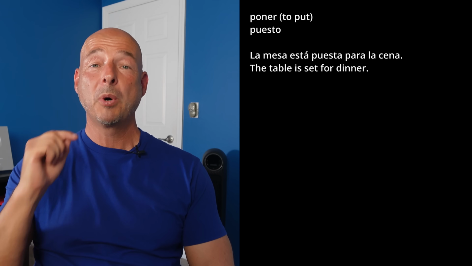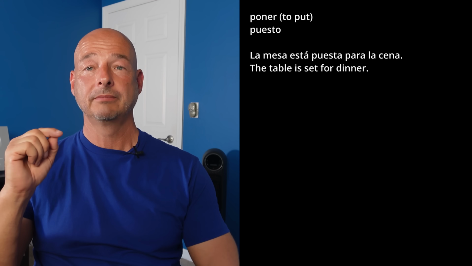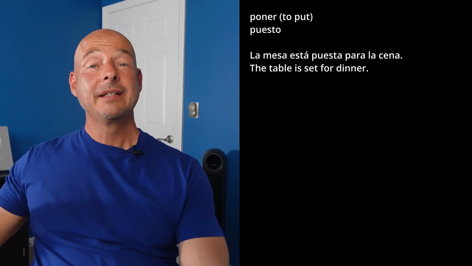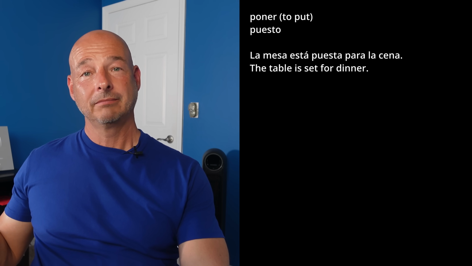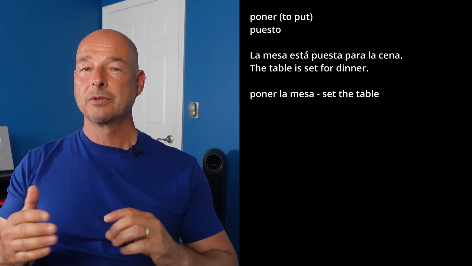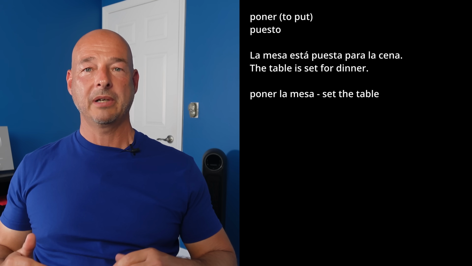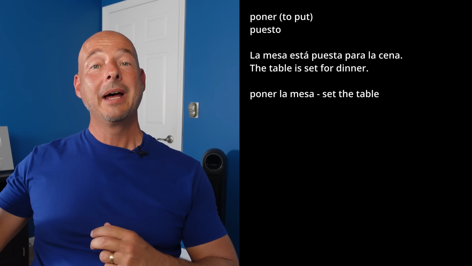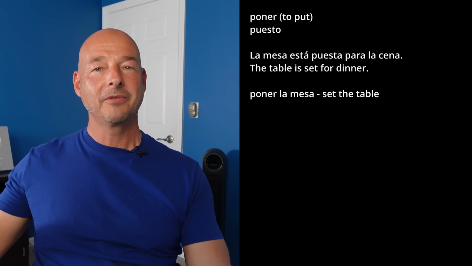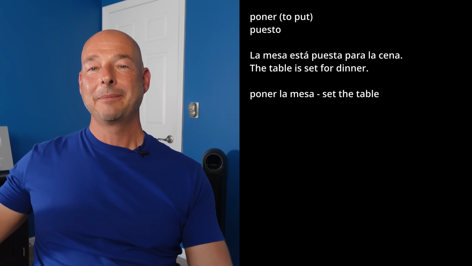Next one is poner. It's puesto. La mesa está puesta para la cena. The table is set for dinner. And if you don't know that expression, poner la mesa is to set the table. So now we're using it with our past participle, and we're saying the table is set. La mesa está puesta.